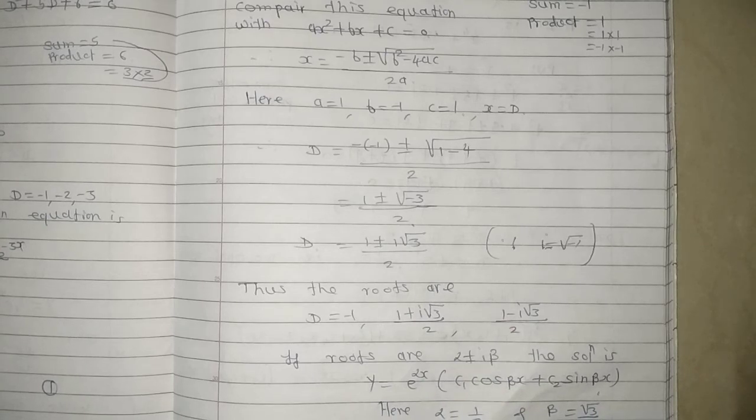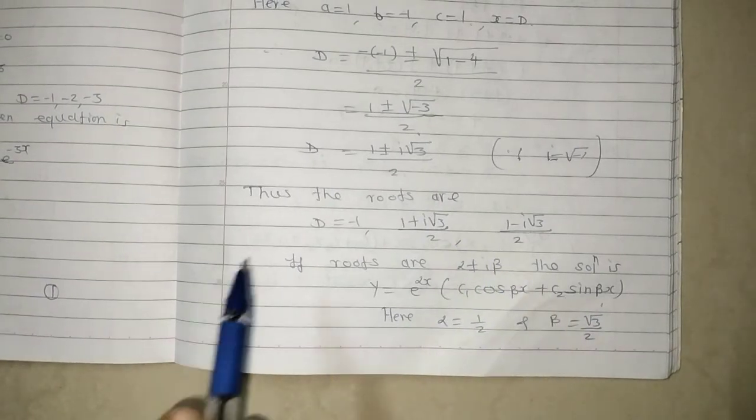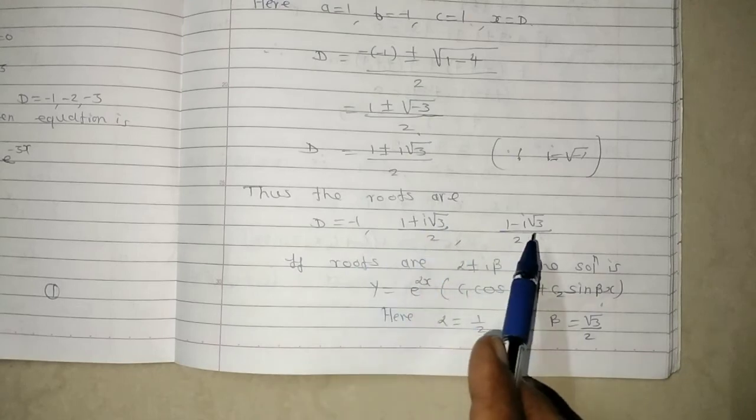Now here we note that the roots are alpha plus minus i beta. Roots are complex, and you know that when the roots are complex, that is alpha plus minus i beta, the corresponding part of the solution is y equal to e raised to alpha x into bracket c1 cos of beta x plus c2 sin of beta x. Here alpha is 1/2 and beta is root 3 upon 2. One root is real, other two roots are complex.